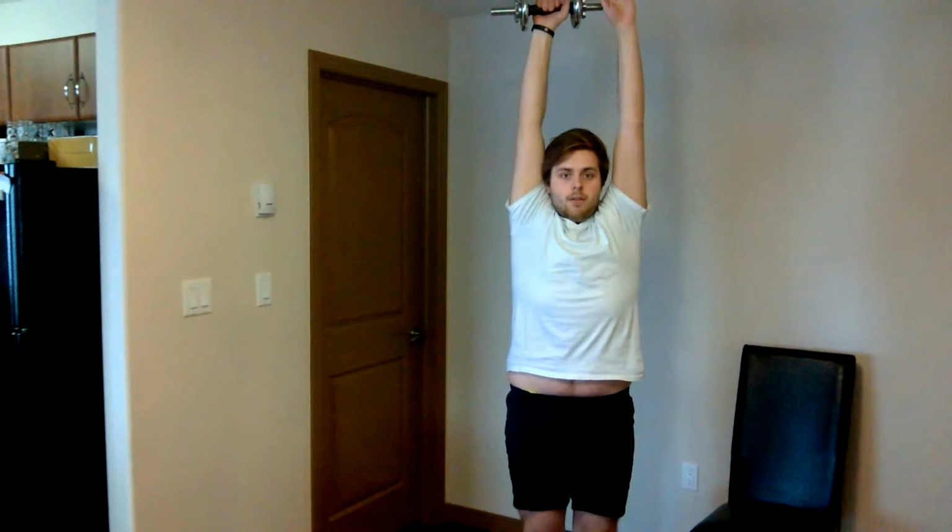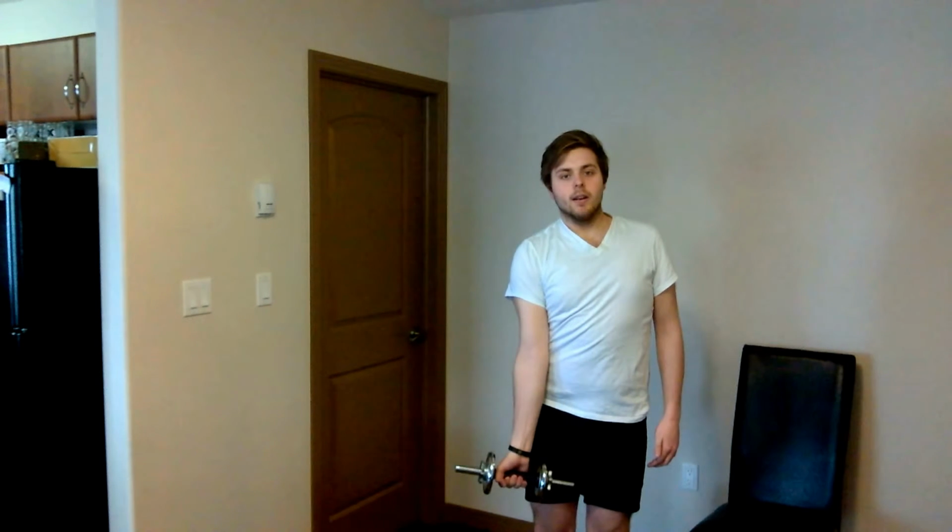Then there you go. And just for the adduction, you have a starting position here with your shoulder kind of out laterally, and then you'd be pulling that down and just bringing the shoulder back into the body towards the midline.